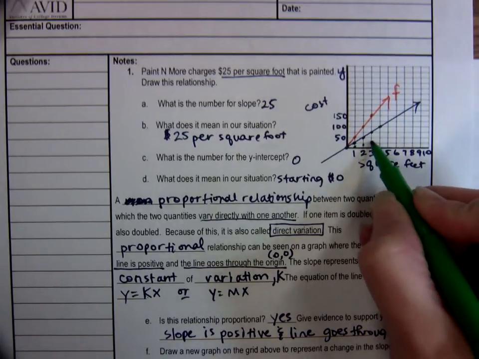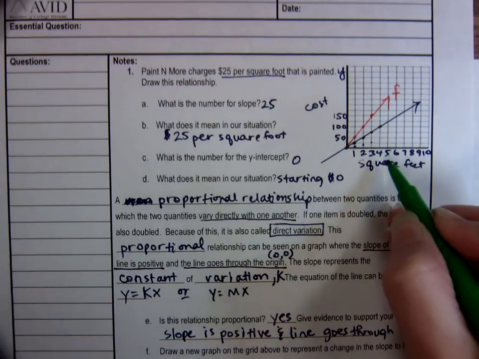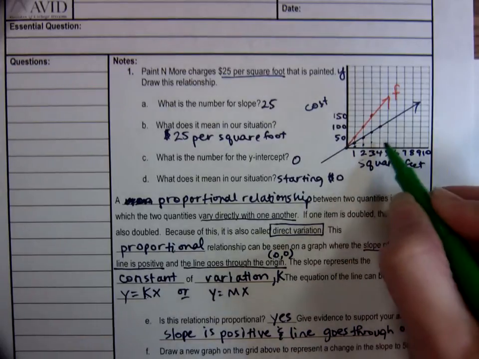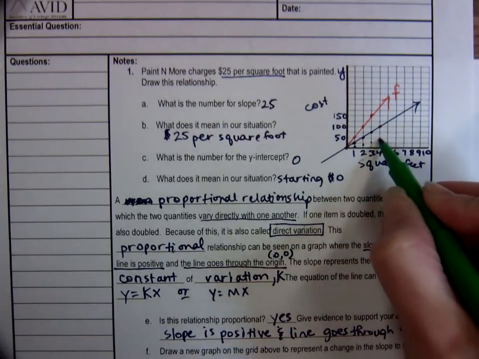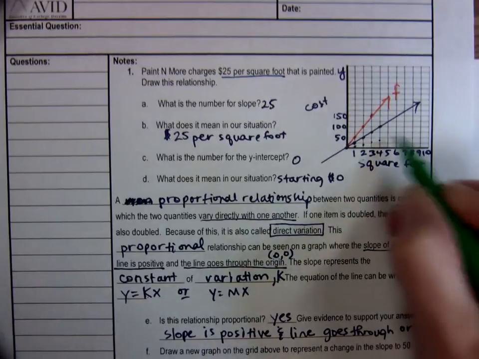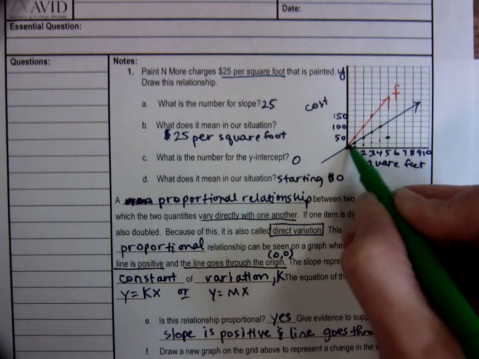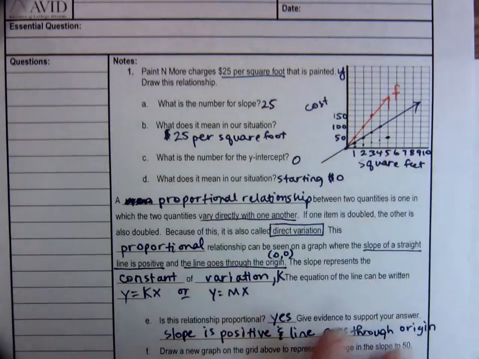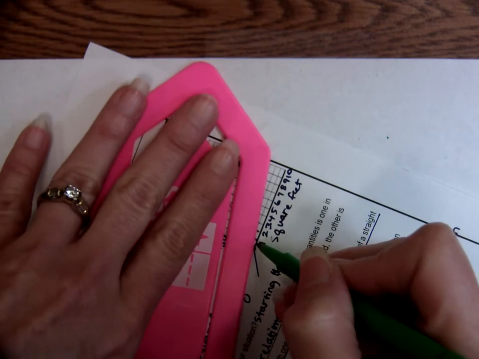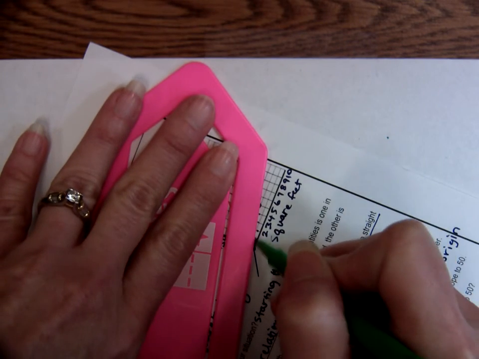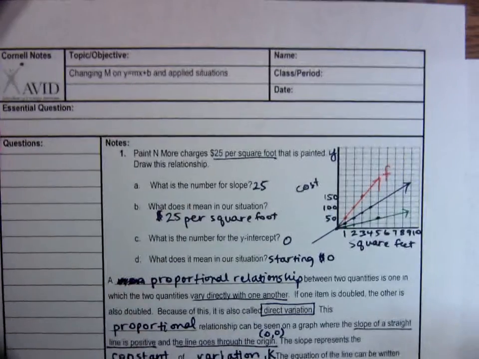Then 3 would be 30, so we're going to go right above that 25 mark for the 30. 4 would be 40, so right below the 50. And then 5 would be 50. So if I can just get to that 50 and I know it's starting at 0, then I can connect those points pretty easily. All right, so there's my new graph, and that's the letter I.